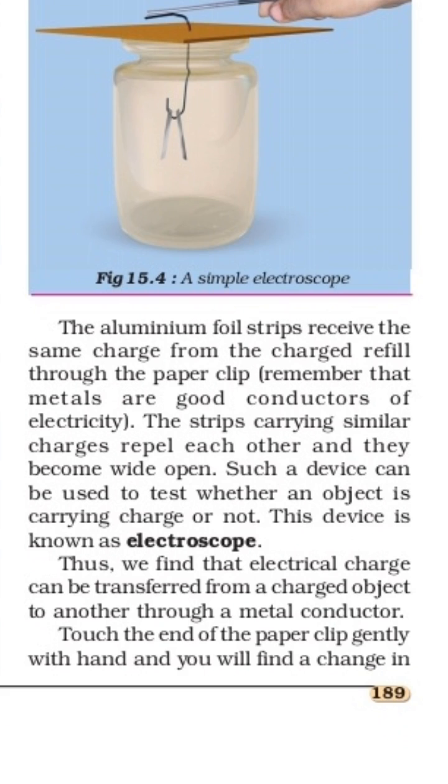Such a device can be used to test whether an object is carrying charge or not, and this device is known as an electroscope. Thus we find that electric charge can be transferred from a charged object to another material through a metal conductor.